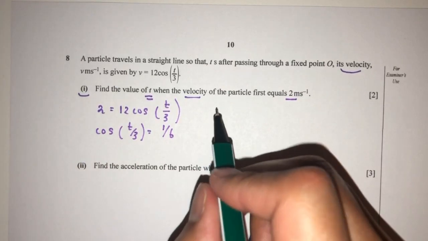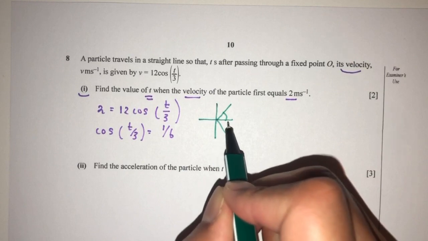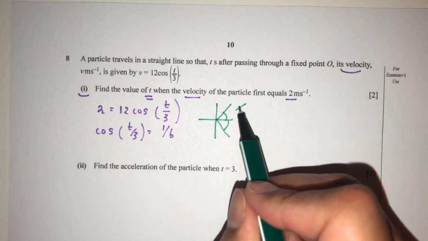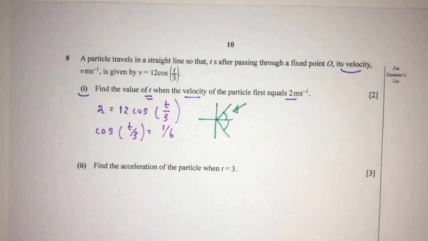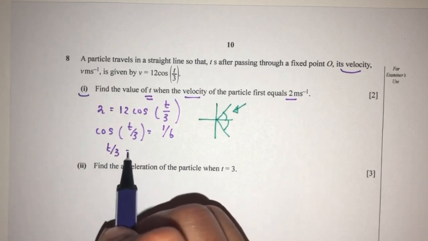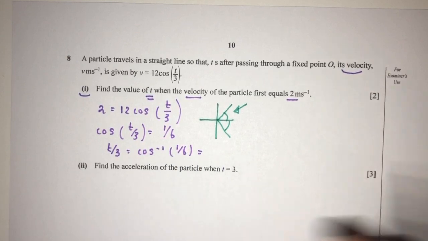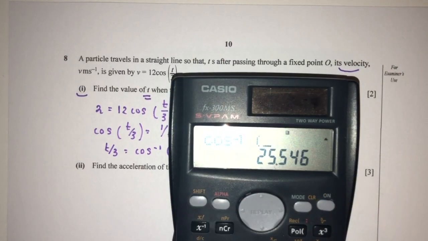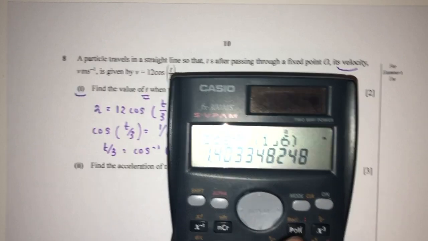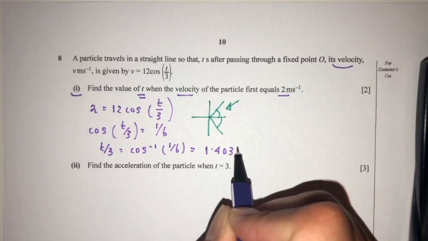Now given that this is positive, it has to be in your first quadrant and your fourth quadrant. But usually we only deal with the first time of it happening, which is the first quadrant in this kind of question. Now t over 3 has to be cos inverse of 1 over 6. Here we have to use radians. 1 over 6, that will be 1.4033.